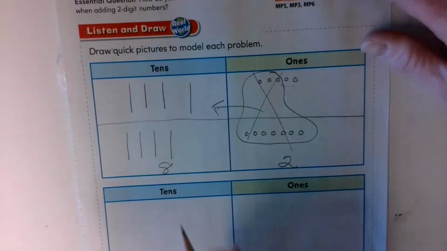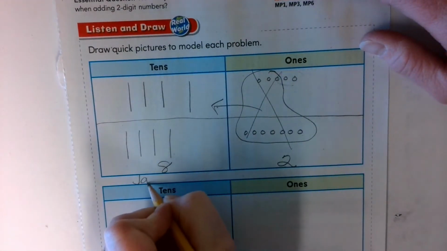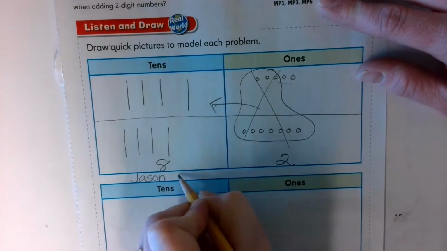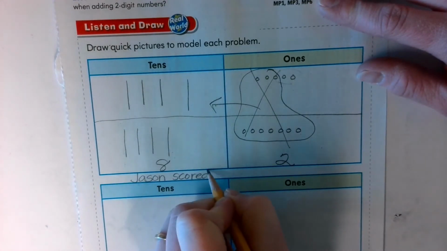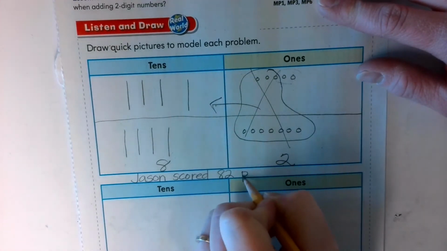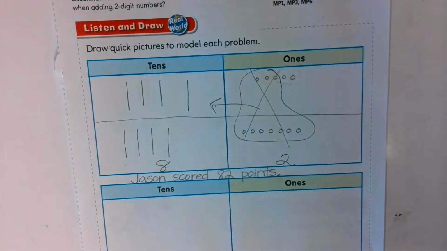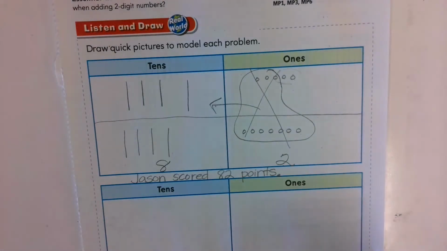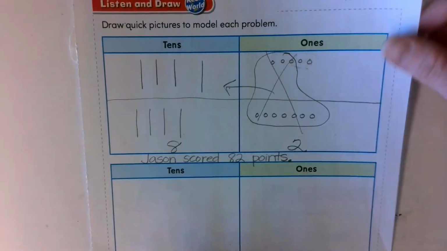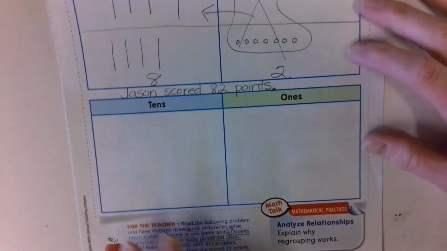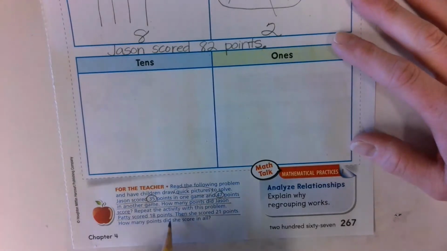And you can kind of just squeeze that in down here. Jason scored 82 points. Make sure you have a capital letter and a period. Then we're going to move on to the second part.